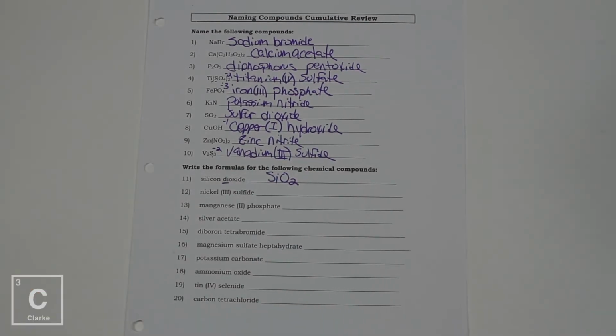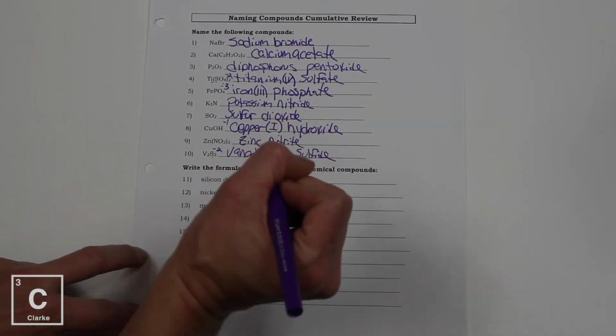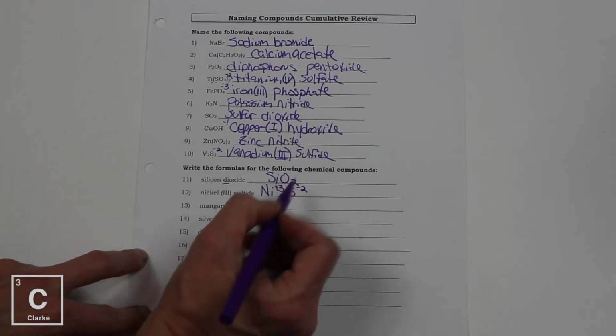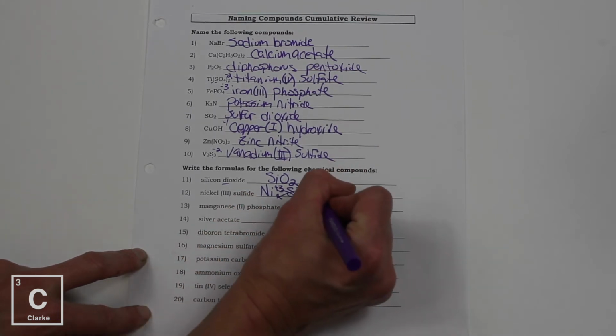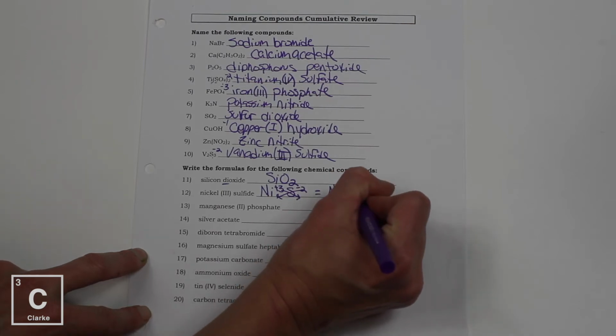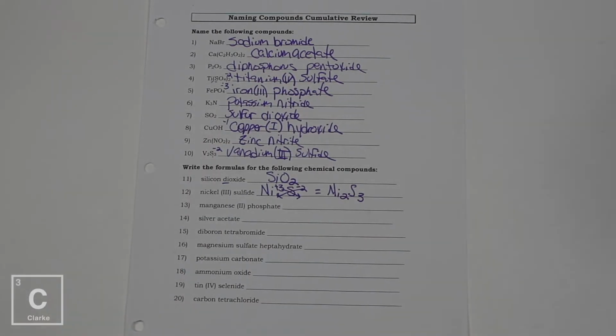Nickel 3 sulfide. We know that nickel is a transition metal because it tells us Roman numeral 3. So we've got nickel +3, sulfide. Sulfur is in group 16, so it's a -2. So we've got to crisscross them down, 3, 2. So our final answer is Ni2S3, and then we would need to reduce it down, but it's already reduced. So that's our final answer.